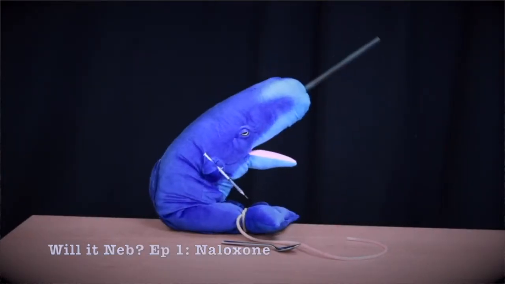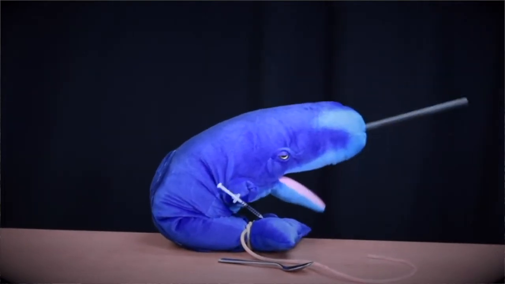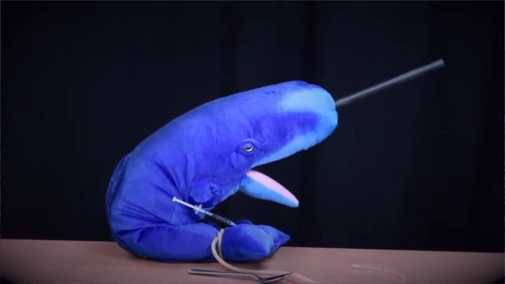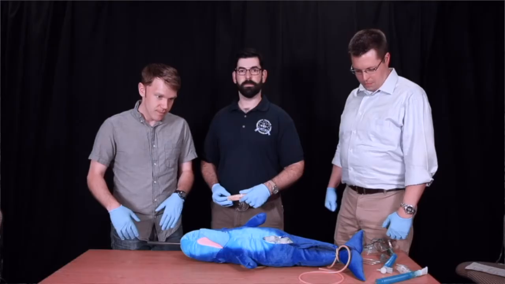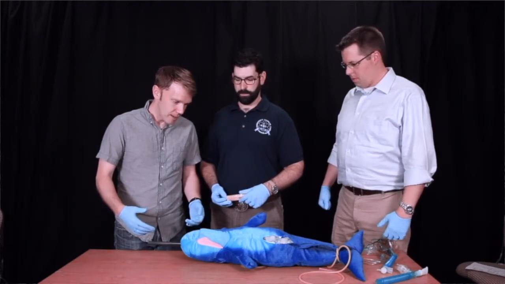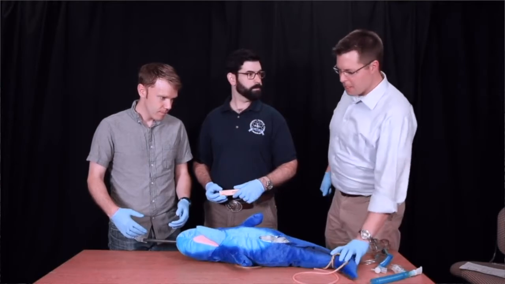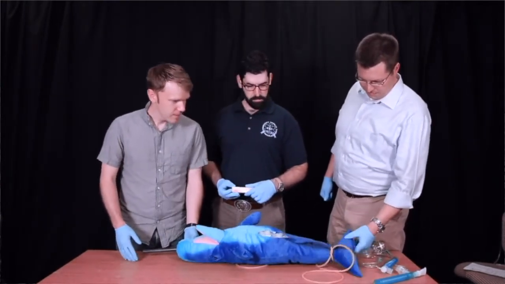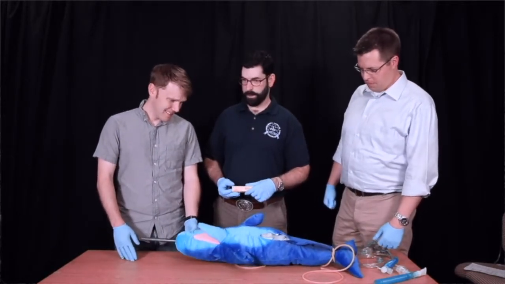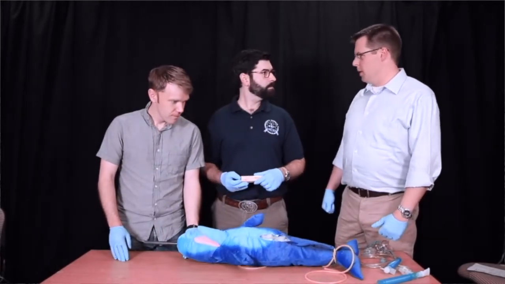Looks like he's falling off the wagon again. We gotta do something here. Well, it looks like he's breathing okay. He's just altered. Guys, I think he needs some Narcan. IV? Doesn't look like he has any veins. IM? He's all fat. Intranasal? Through his blowhole? Will it neb?